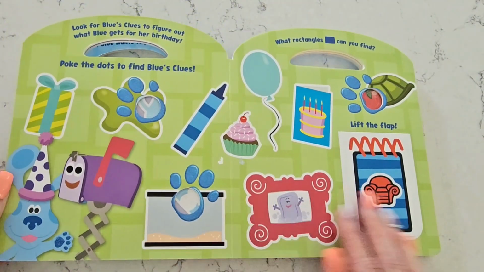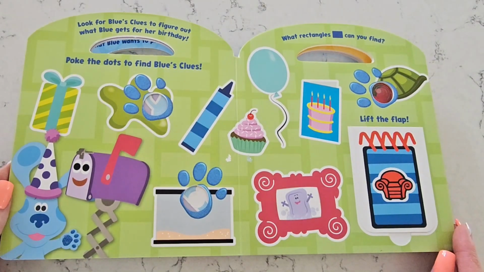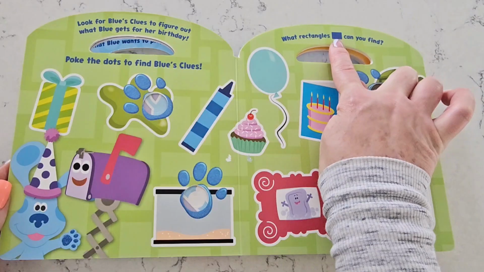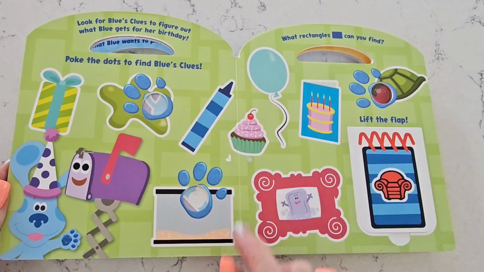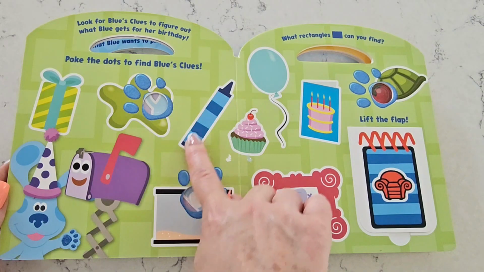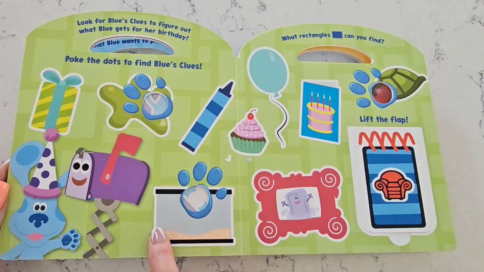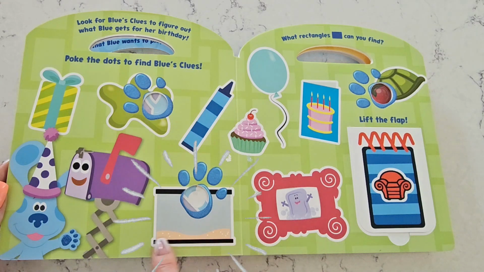Okay, now on our next page, we're going to figure out what Blue wants for her birthday. Now on this page, we're also looking for rectangles. Here's an example of a rectangle. Do you see any rectangles anywhere? That's right, the blue crayon is a long rectangle. So is this turtle cage.